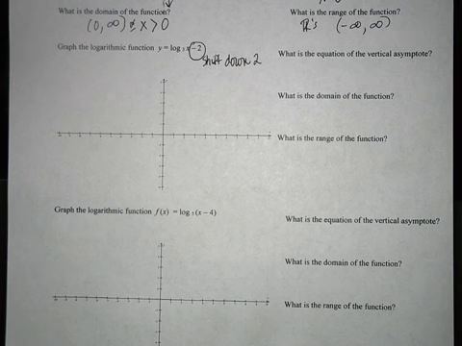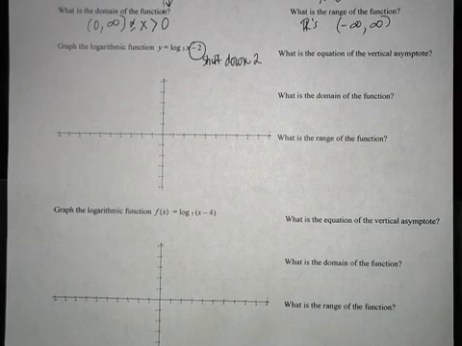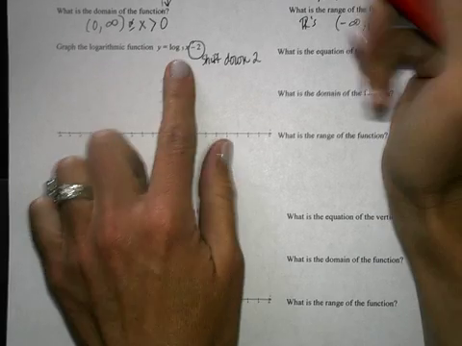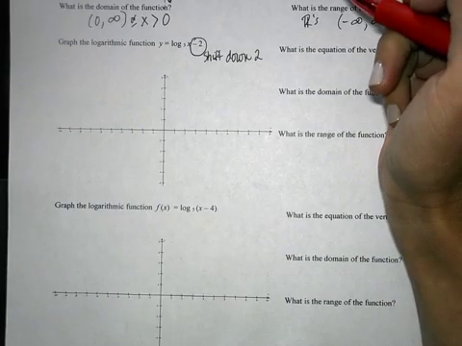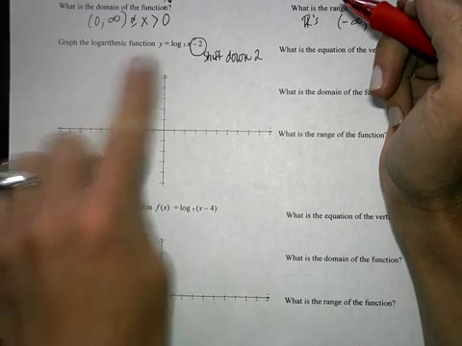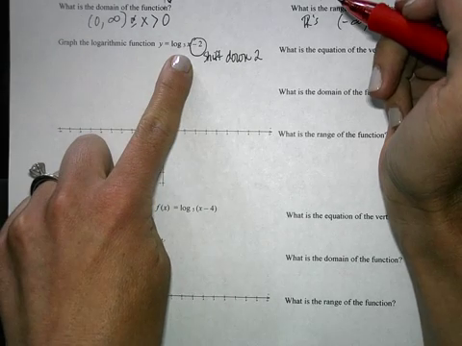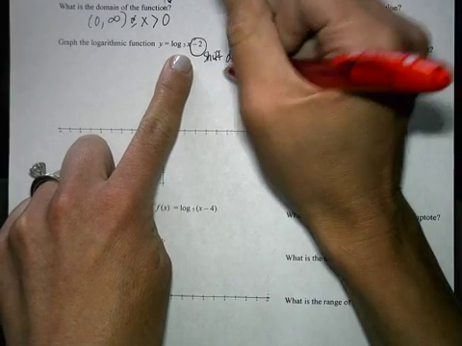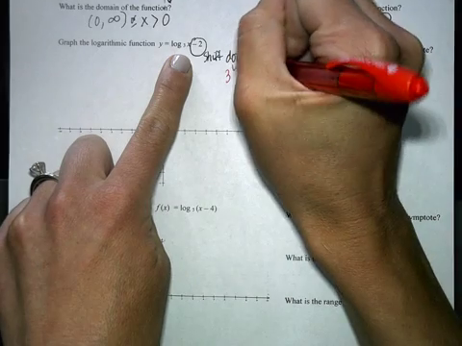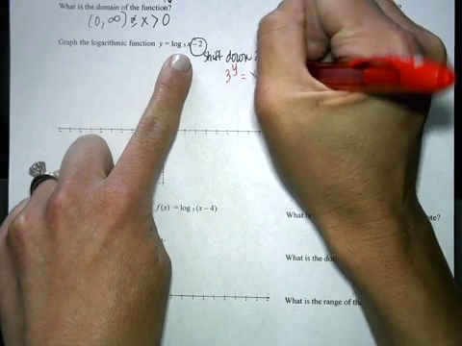Okay. So this is my suggestion. And there's more than one way of doing it, but I feel like this is the easiest way. So I'd like you guys to end up marking just 2 points. If you were to rewrite this, notice this one has a base of 3. I'm just going to write this as 3 to the y equals x.